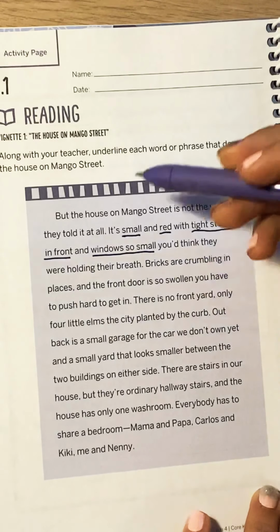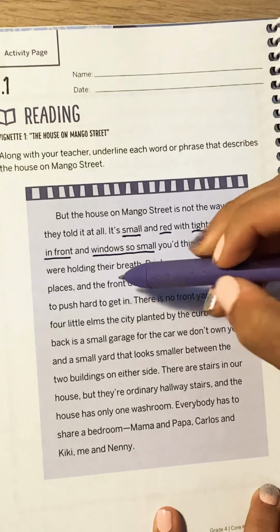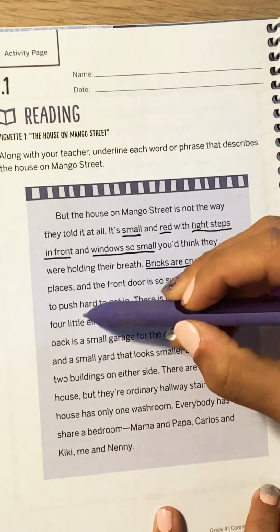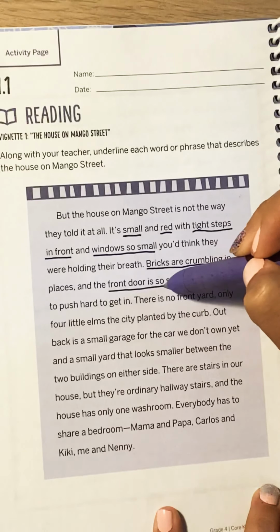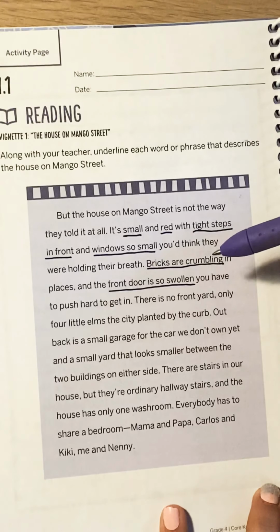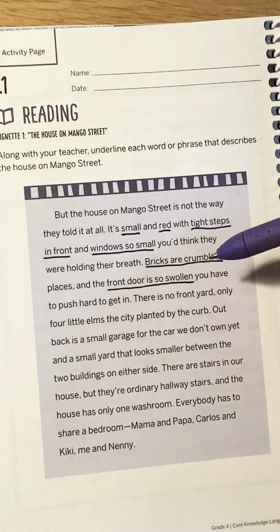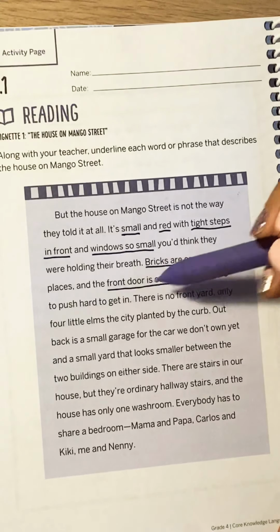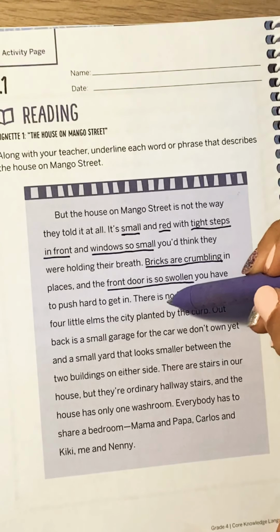Bricks are crumbling in places. Front door is so swollen, you'd have to push it hard to get in. Front door so swollen. That means the front door is too big for the frame. Have you ever had to put your shoulder into a door to get through it? It's like the door doesn't really fit anymore. It's kind of broken. There is no front yard.